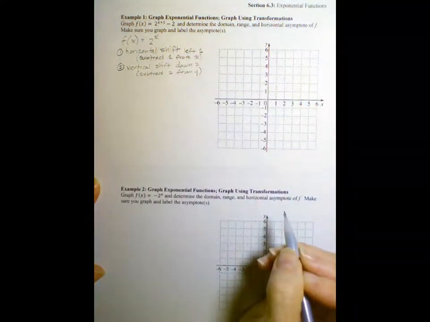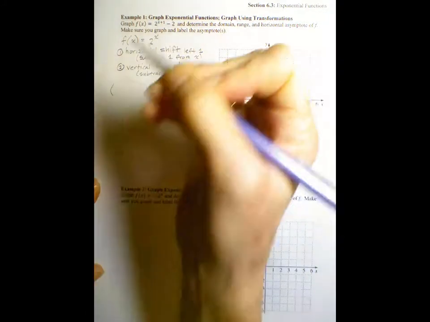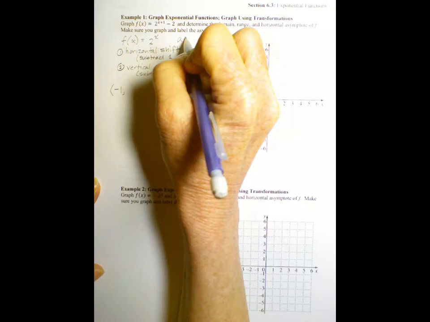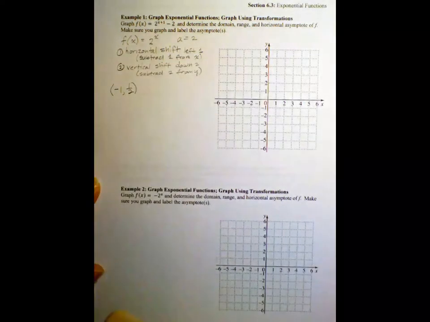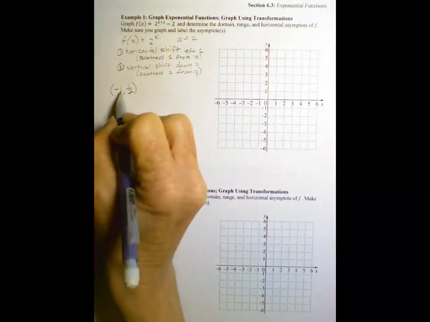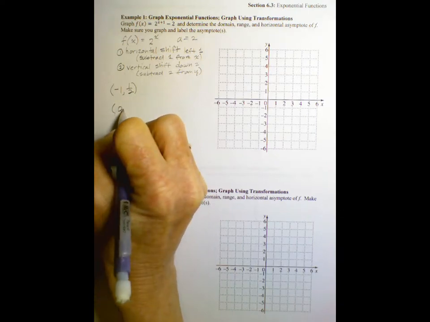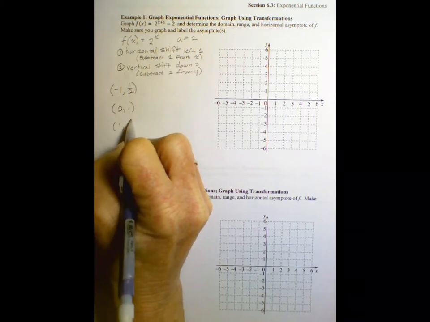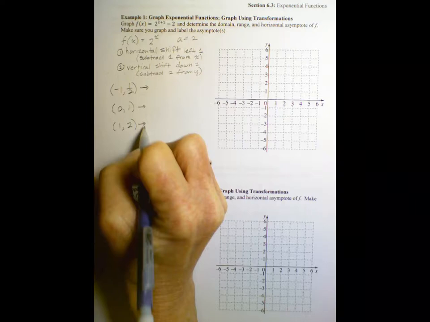Now, what are the points on our parent function? Recall, it's negative 1, 1 over a, where a is 2. Let's make a note, a is 2. So negative 1, 1/2, that's on the original parent function. Of course, you can just plug these in and recalculate, but if we put in negative 1, we get 1/2. If you put in 0, what do you get? 0, 1. And if you put in 1, of course, you get 2, so 1, a. So we'll transform each of these and graph our new function.